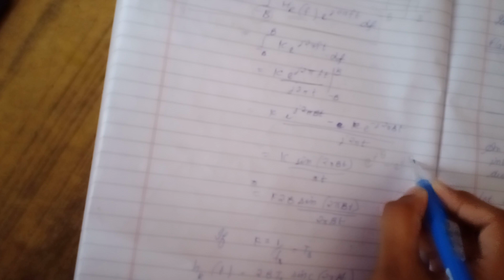So after getting this, I know from Euler's rule that (e^(jθ) − e^(−jθ)) / 2j is sine θ. So using 2j here, and this is our theta basically. So this is what we get.